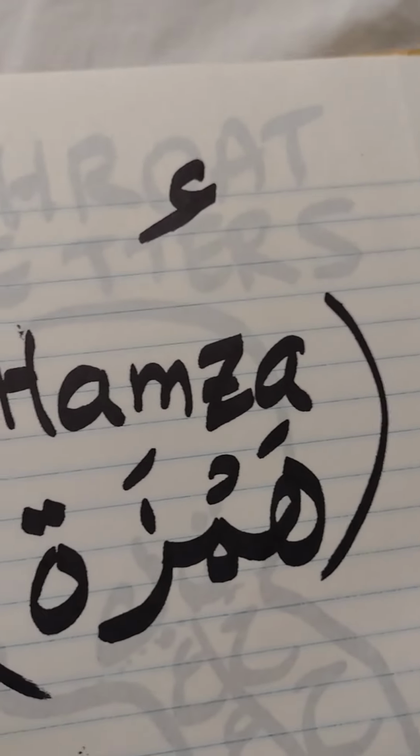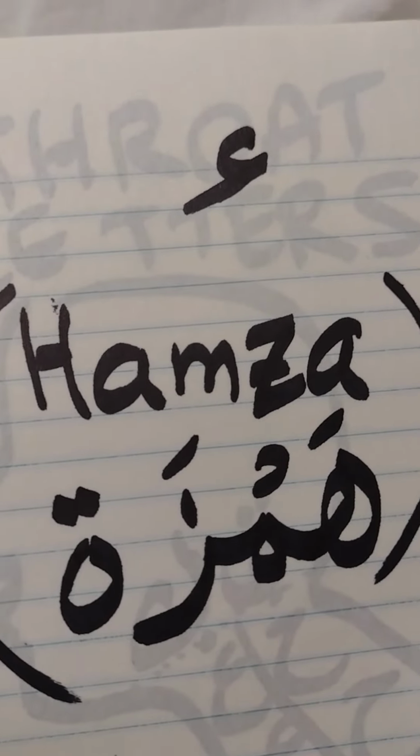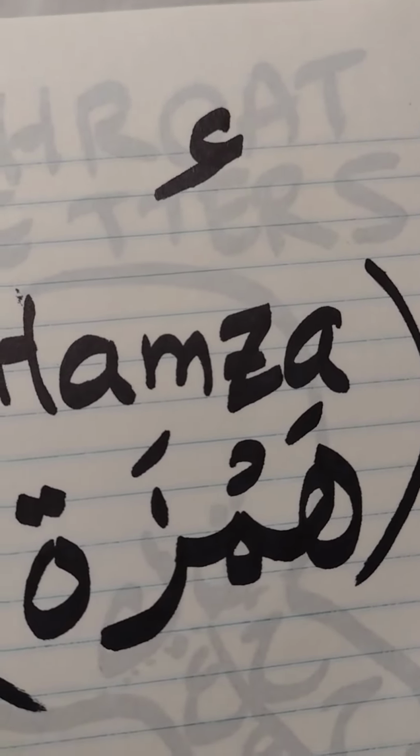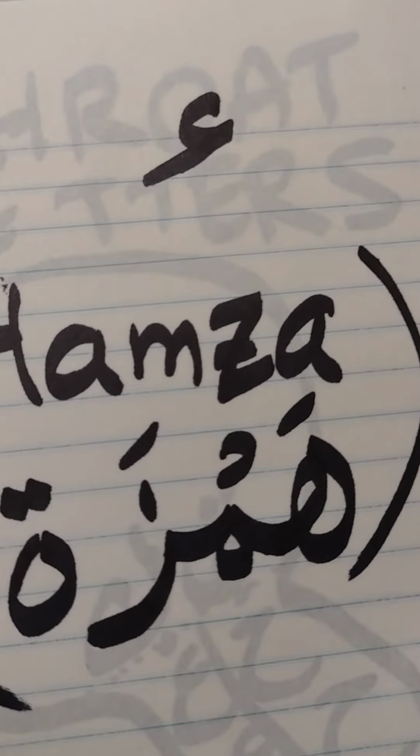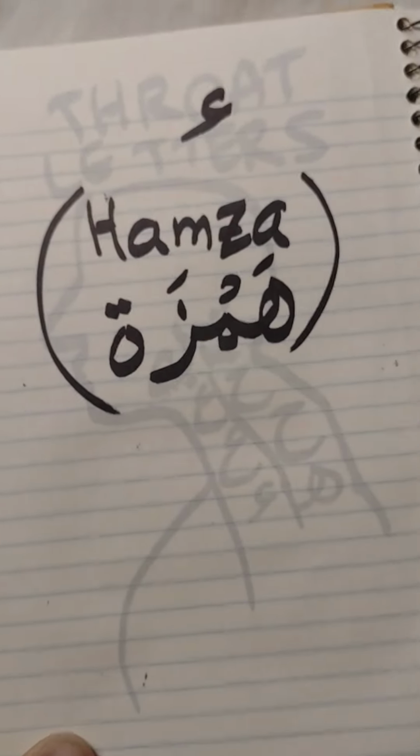The fork isn't as big, with a little bit of a fork and a stroke at the bottom, and it's called Hamza, and it's written in Arabic like you see it in the parentheses.